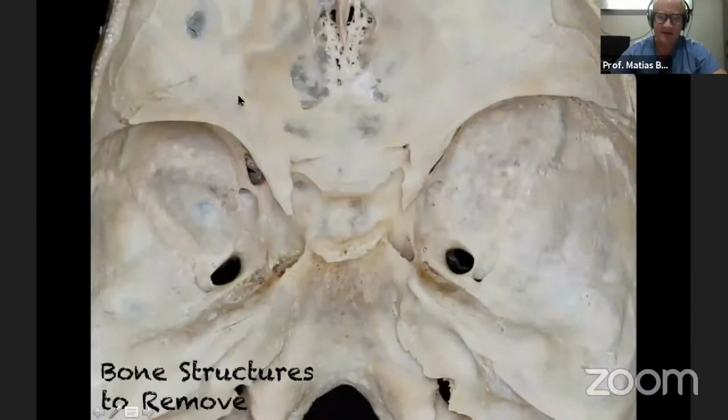Some bone structures are important to remember in the skull base, and it is very important to work on them in the laboratory in order to drill and remove them.